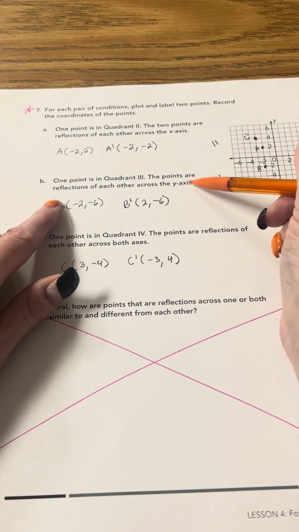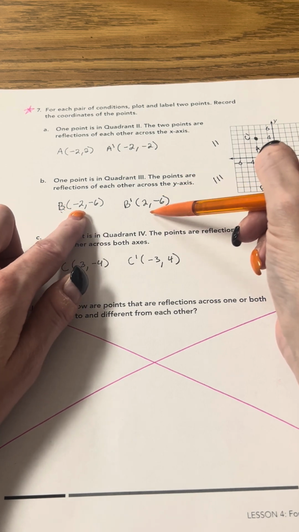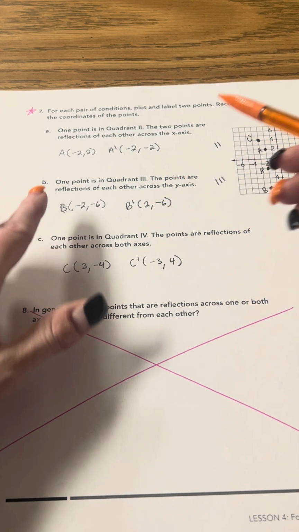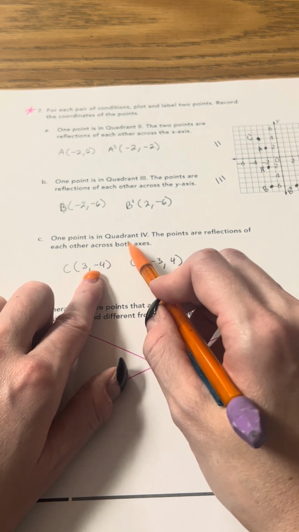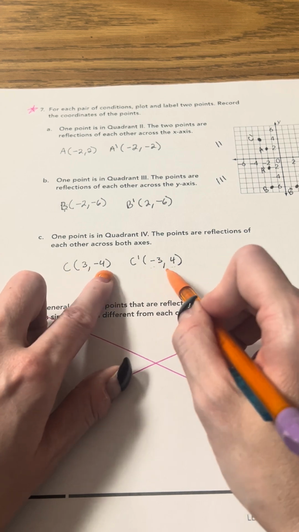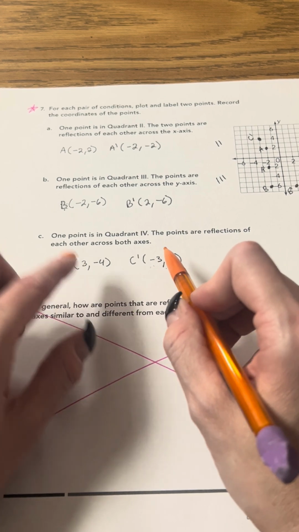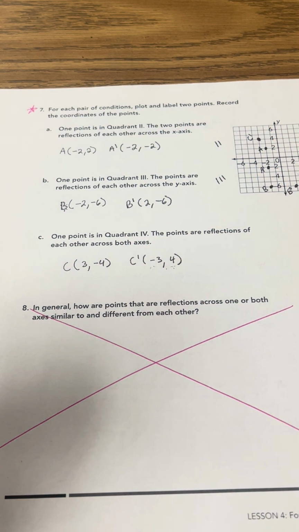Okay, when it's a reflection of the y-axis, then the x changes. But here, this was a reflection of both axes. When it's a reflection of both axes, both of these numbers changed to its opposite. Remember, for every positive, there's a negative. Okay, so if the number was originally negative, since it's being reflected, now it's going to be a positive.